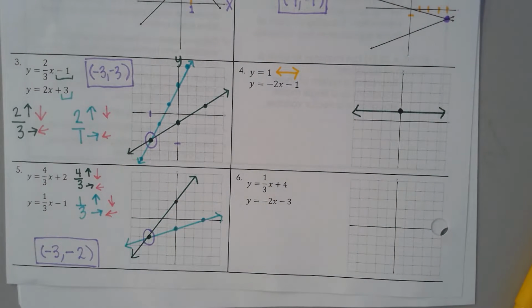If that would have said x equals 1, it would have been a vertical line that crossed through the x-axis at 1. So if it's y equals, it crosses through the y-axis. If it's x equals, it crosses through the x-axis.